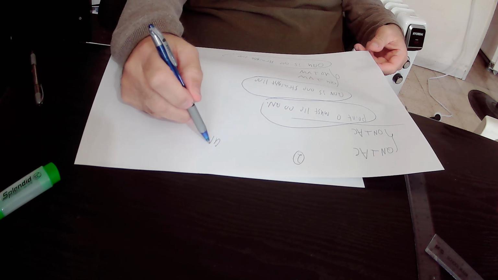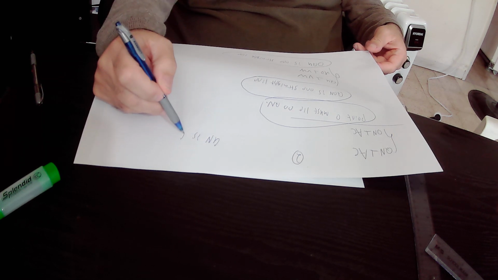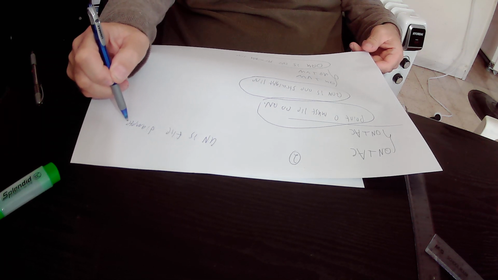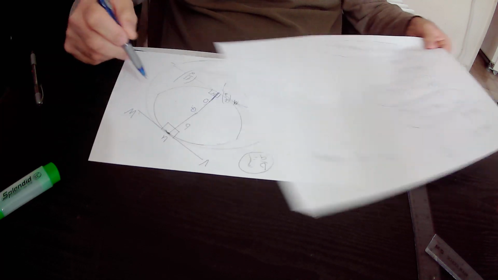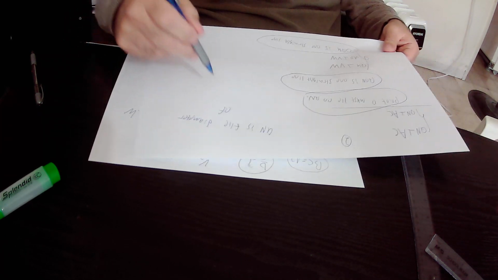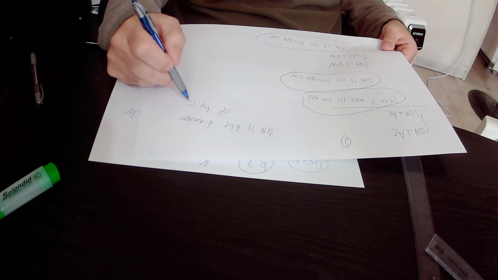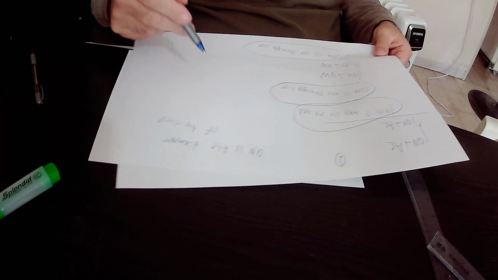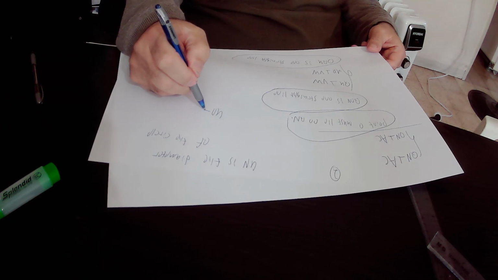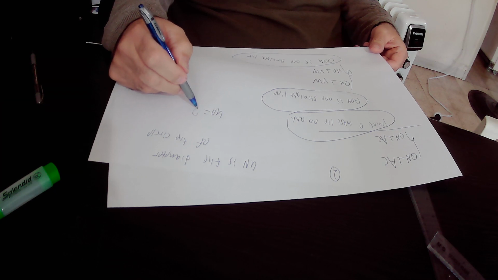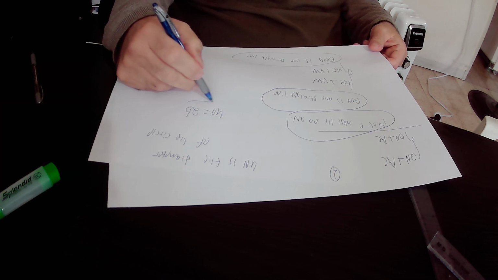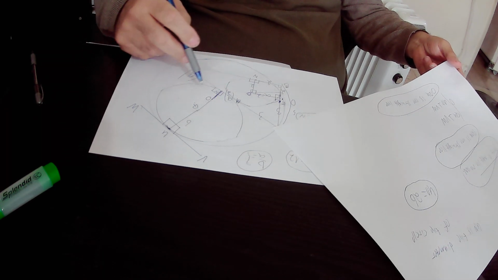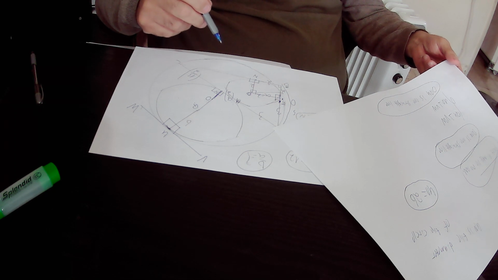So UN is the diameter of the circle, and we know that the radius of this circle is B. Therefore UN, the diameter, must be equal to 2 times the radius, that is to say UN equals 2B. Again, the diameter UN of this circle equals 2B.